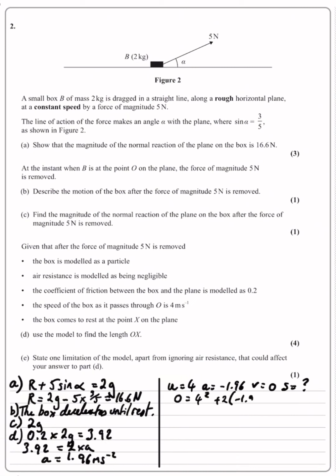The initial velocity is 4, the final velocity is 0, and so we're going to use v squared equals u squared plus 2as: 0 squared equals 4 squared plus 2 lots of negative 1.96 times s. Do a little rearrangement, bring the s onto the left and divide by 2 lots of 1.96, and we get s being 16 divided by 2 times 1.96, which is 4.08 meters.